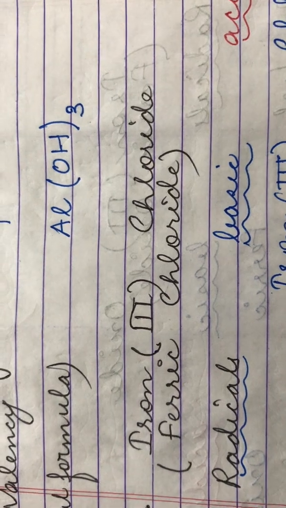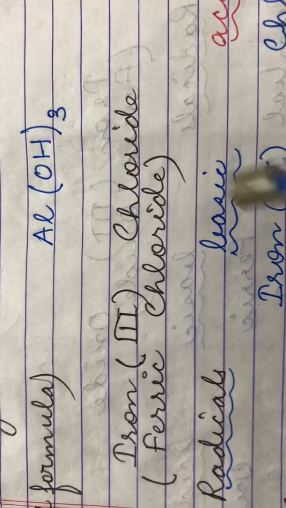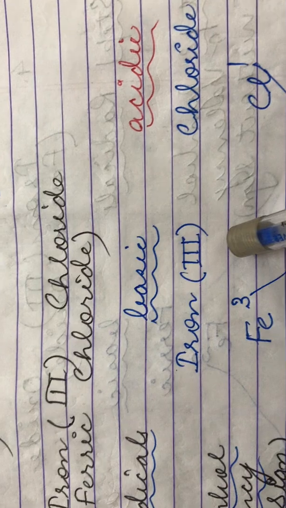Let's take the next example of iron 3 chloride. Iron 3 chloride is basically the higher valency of iron and is also known as ferric chloride. So to solve this, again we write the basic radical and the acidic radical. The basic radical present here is iron 3. The acidic radical is chloride. The valency of iron is 3. Its symbol is Fe.